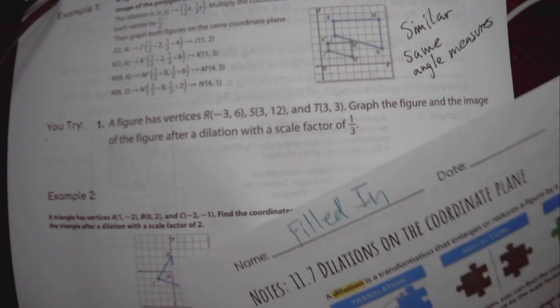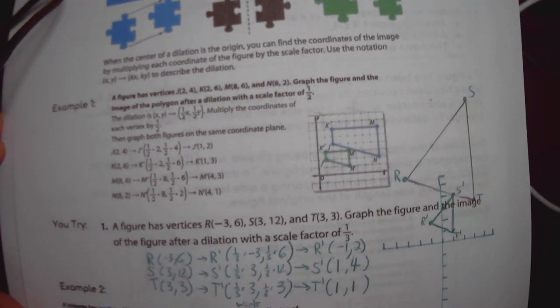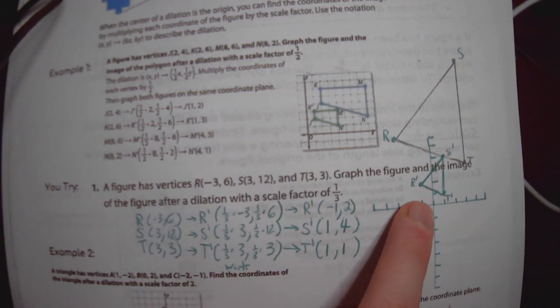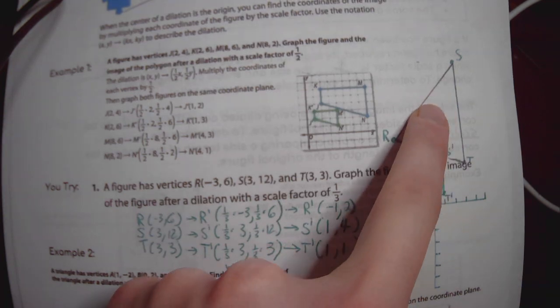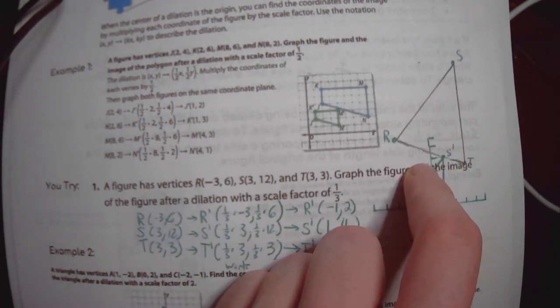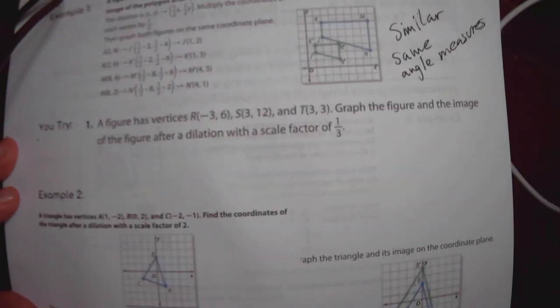So I have a rough sketch of it that I made. Okay, so here's my work calculating everything, and then on a coordinate grid, I'd have to be very careful. Here's my rough sketch of everything. Obviously I would do this on a coordinate grid to make it more accurate, but you get the idea. Looking at the picture there.